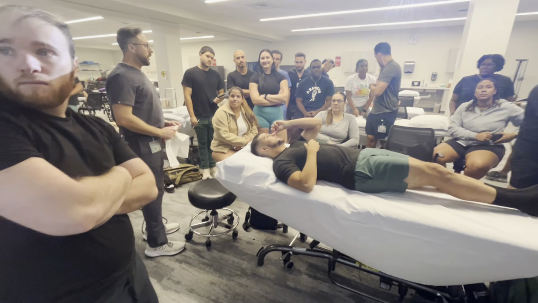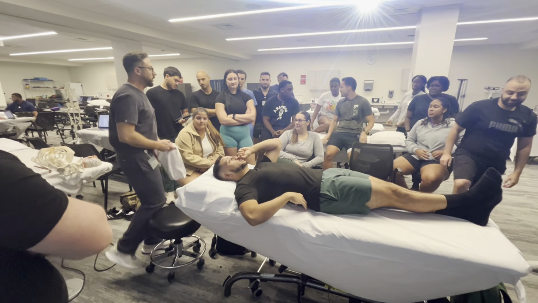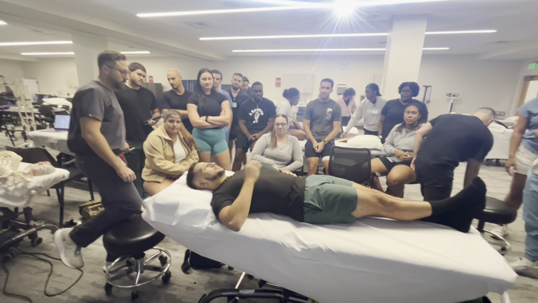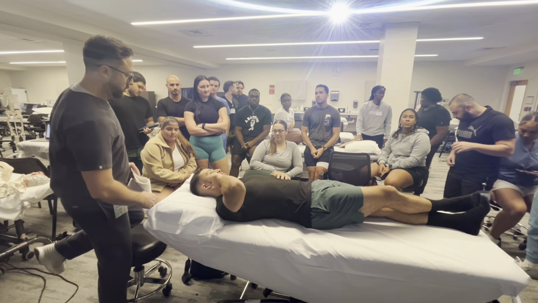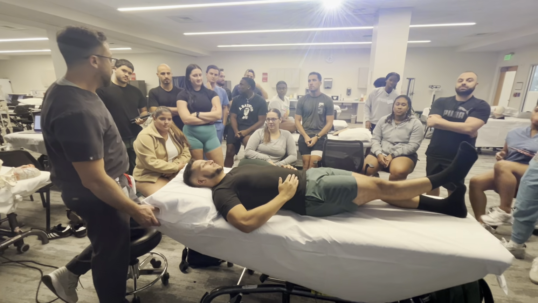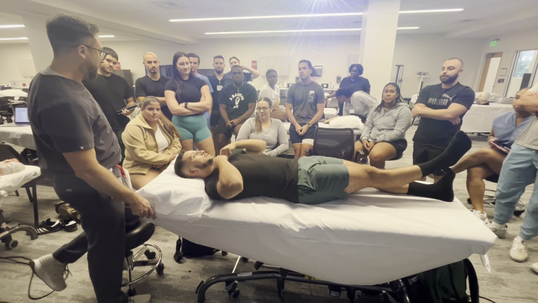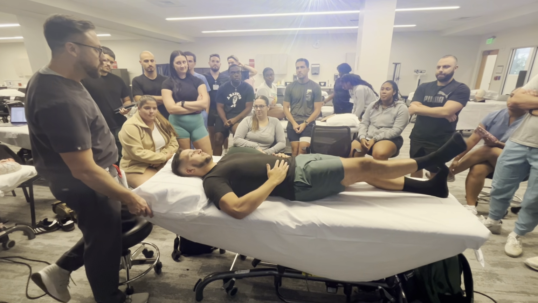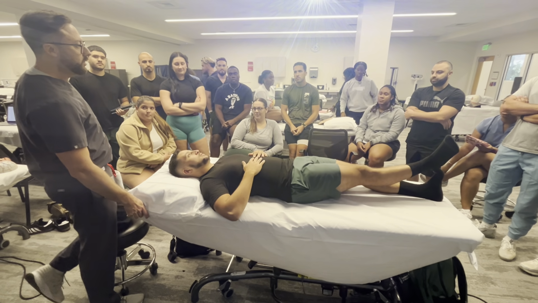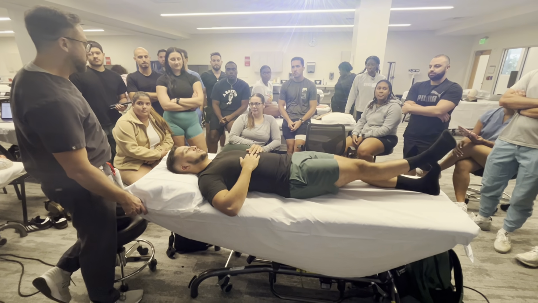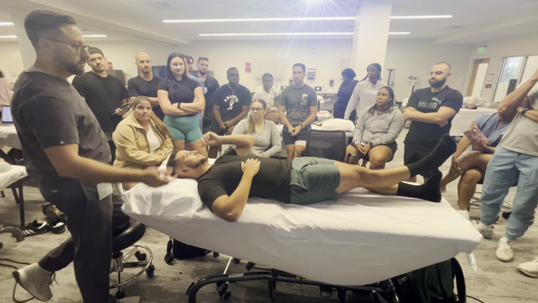The proximal and distal attachments for the sternocleidomastoid are the mastoid process and the nuchal line on the occipital bone. Distal attachment is going to be the manubrium of the sternum, and then it has a clavicular head, so the clavicular head goes to the clavicle.